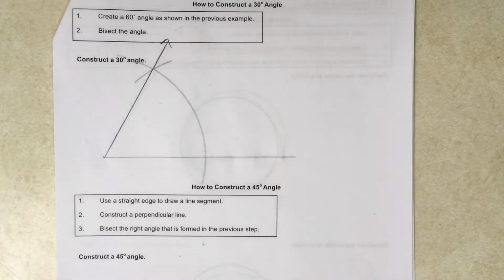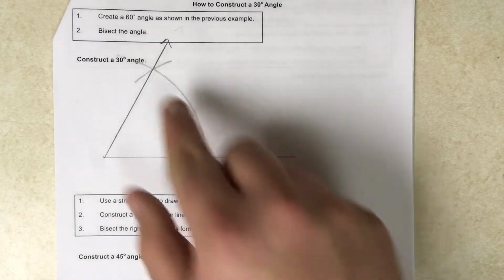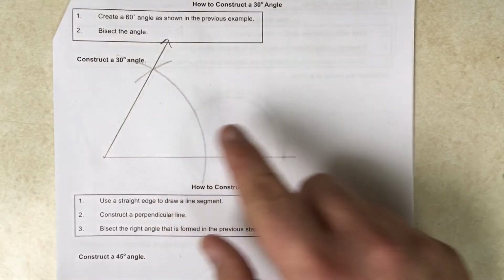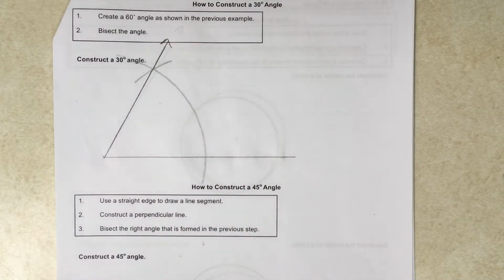In order to find an angle bisector, you have a given angle. The first step was to make an arc that goes through both sides of the angle. And as you may notice, we already have that in place from trying to construct a 60-degree angle. So that first step has already been taken care of. The only thing we need to figure out is where's the bisector going to go? We need a point of reference somewhere out here that's going to help us split it in half.